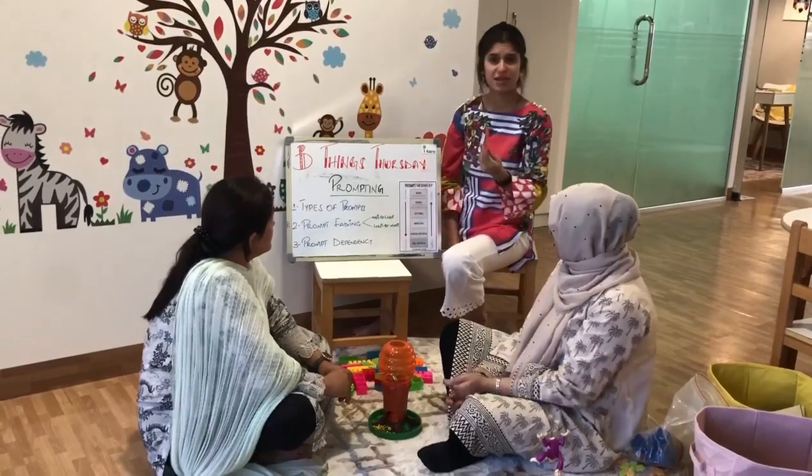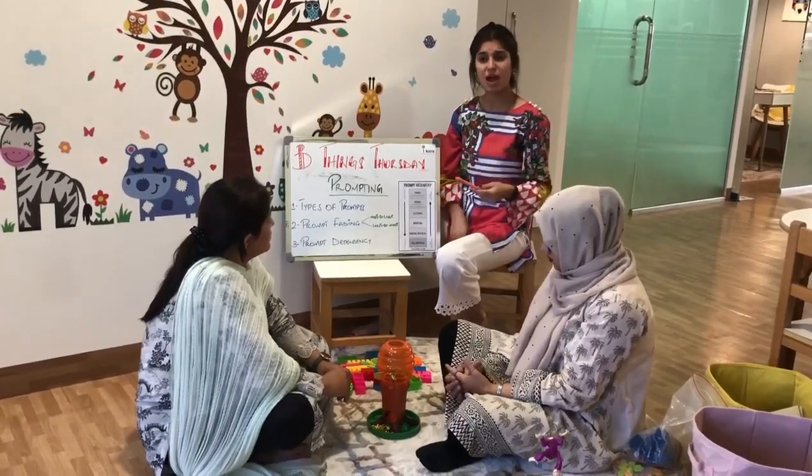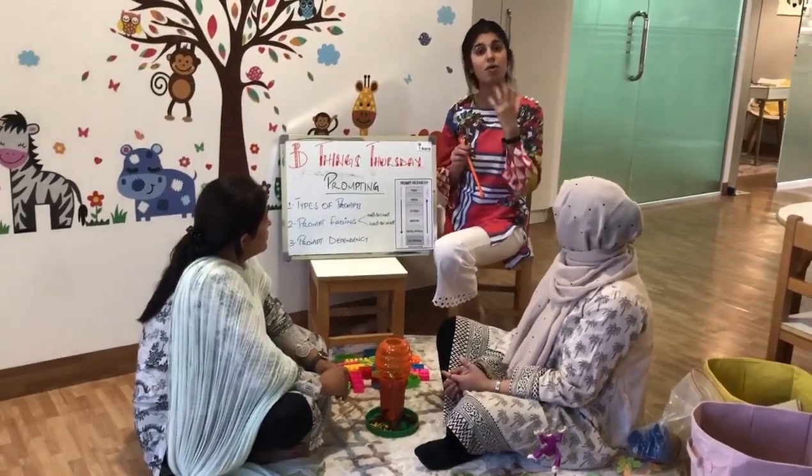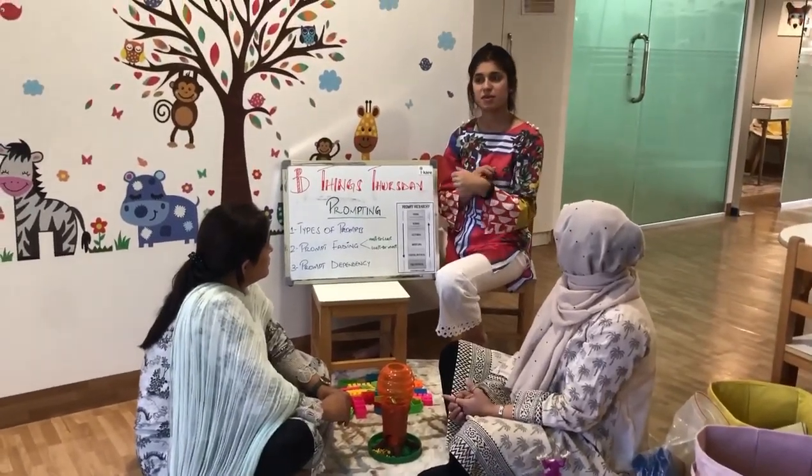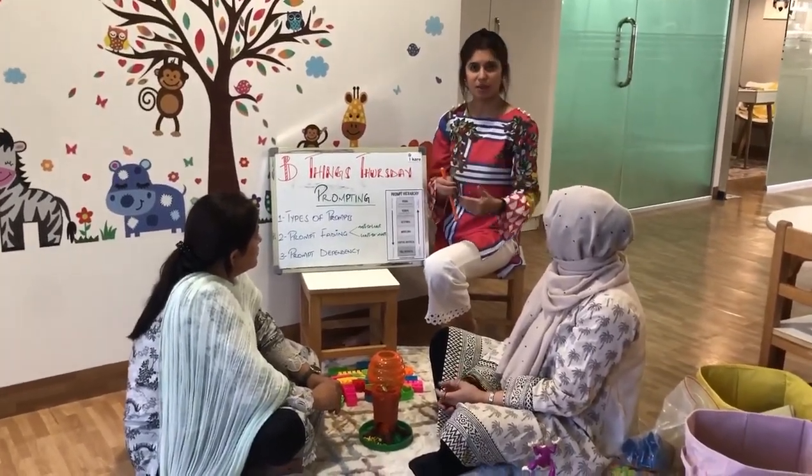And least to most is essentially the opposite, whereby if the child is finding it difficult to perform already a mastered skill, the therapist will first prompt them a little bit and then increase their prompt levels.